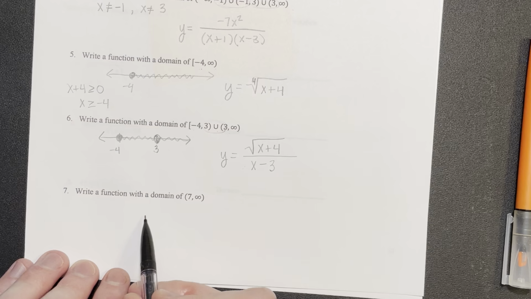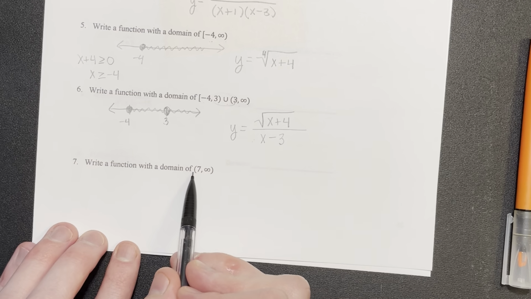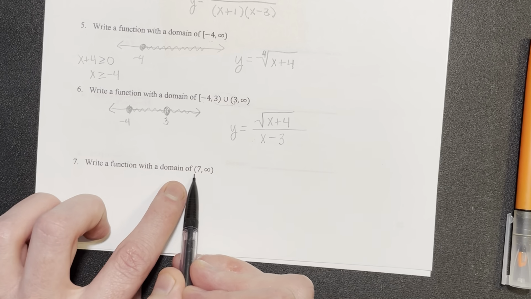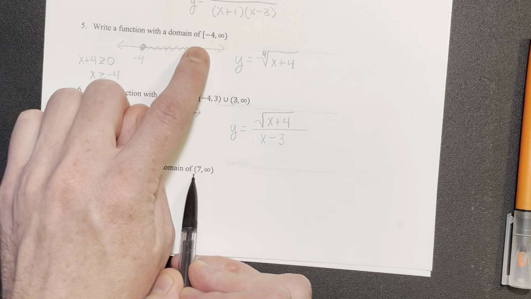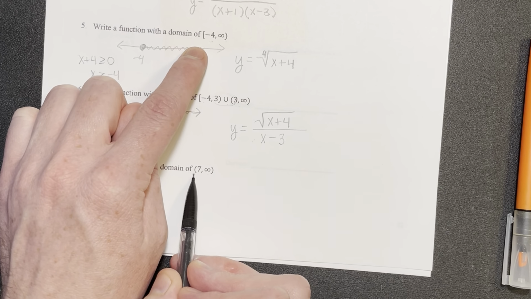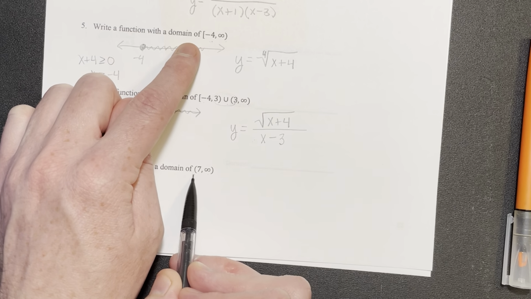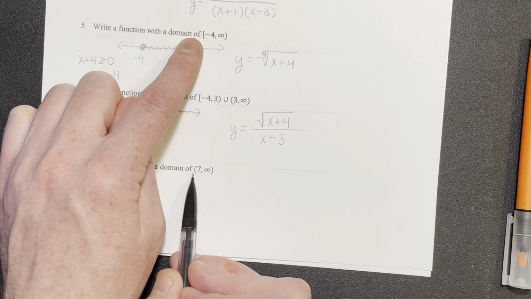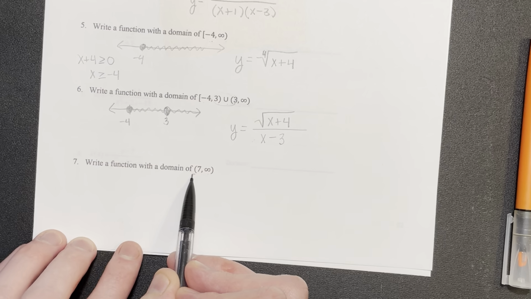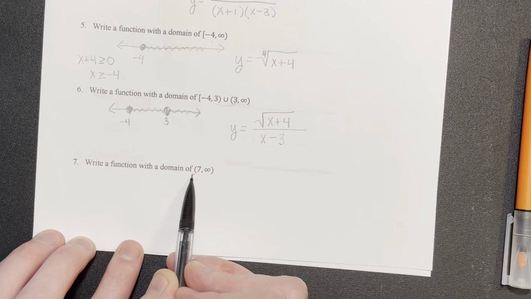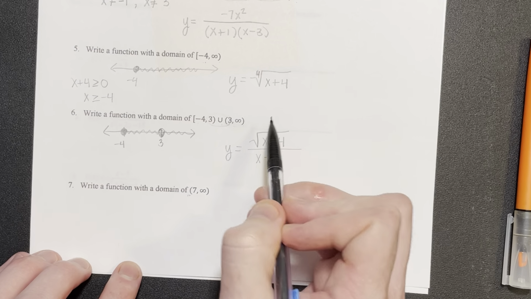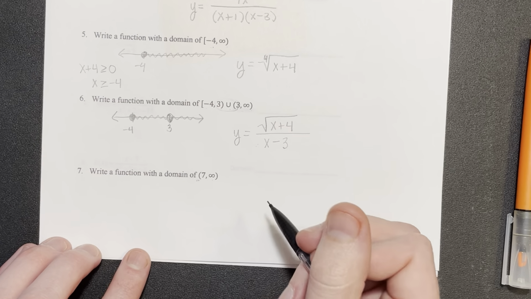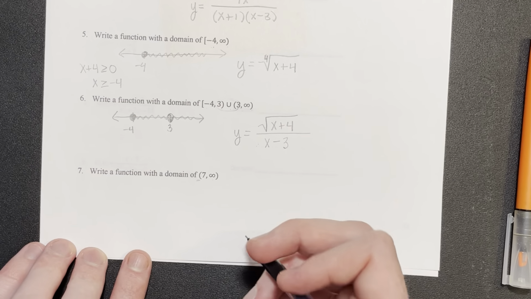So let's look at this last one. The difference here is now we have 7 to infinity, but 7 is not included. Looks very similar to this negative 4 to infinity, except this was a bracket and this is a parenthesis. So the change is that I don't get to have just the radical. It's going to have to be something where it could not equal it as well.